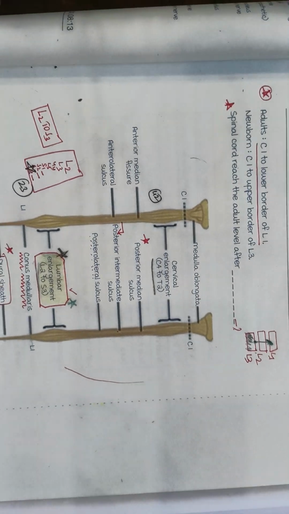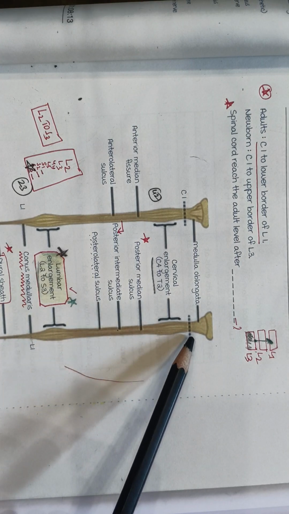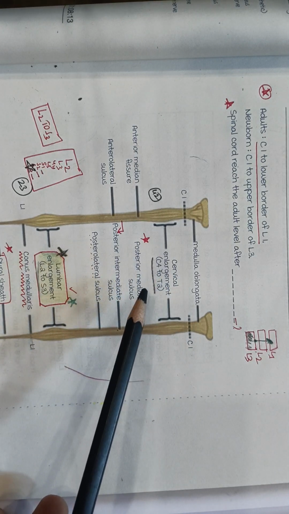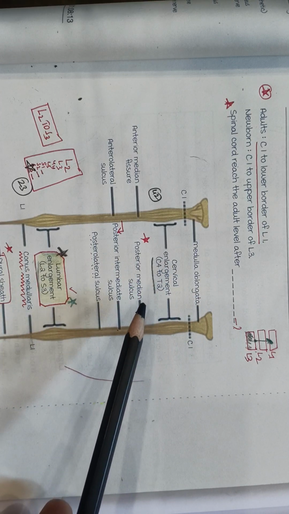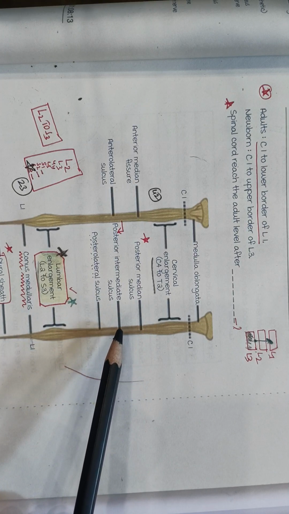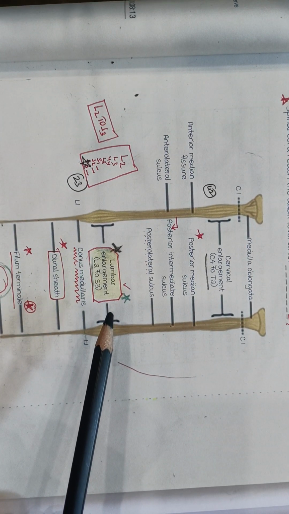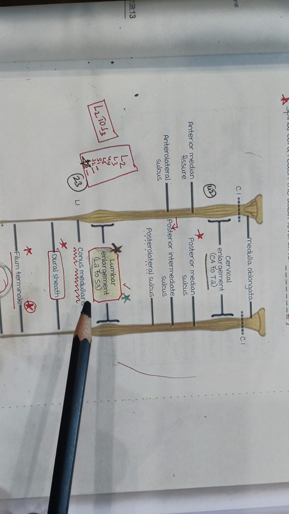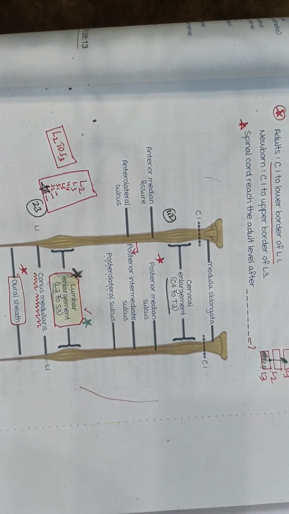If you look into this beautiful diagram, this is the medulla oblongata, this is C1, and you have the cervical enlargement. Remember, you have the cervical enlargement, and the posterior median sulcus, posterior intermediate sulcus, posterior lateral sulcus. It's also written: lumbar enlargement, L2 to S3. You have the conus medullaris, the dural sheath, the filum terminale, and the coccyx.